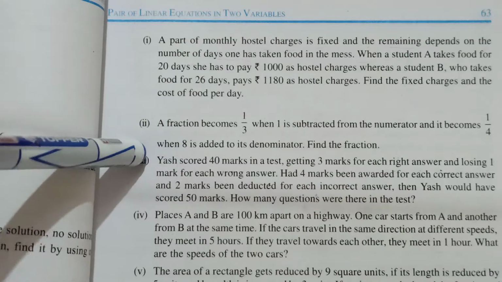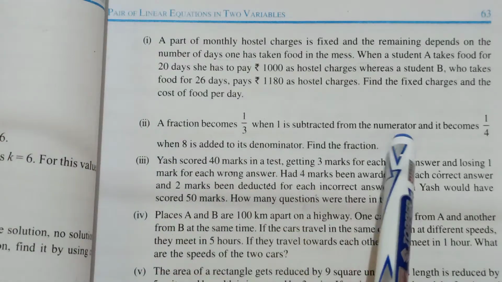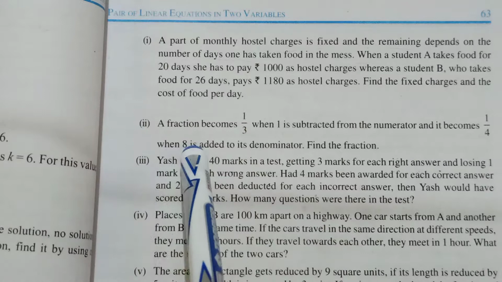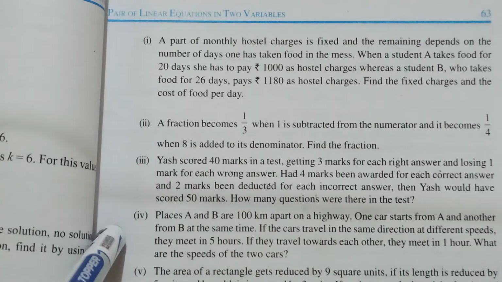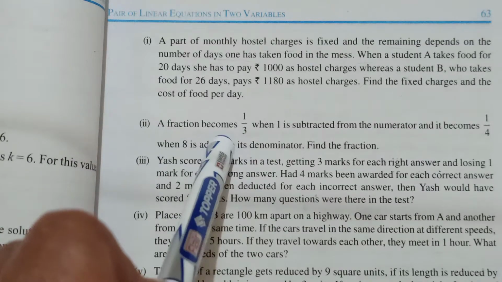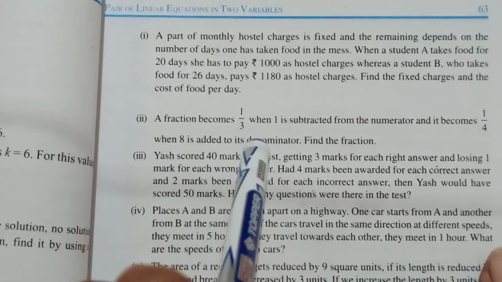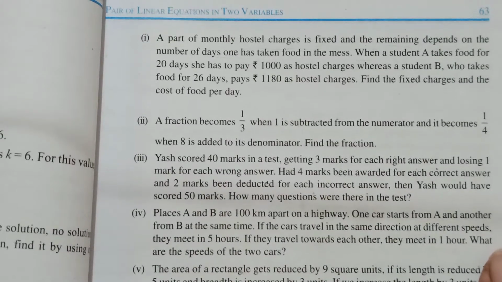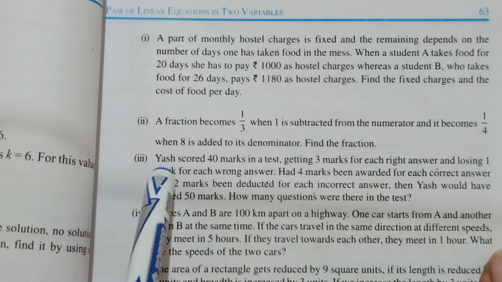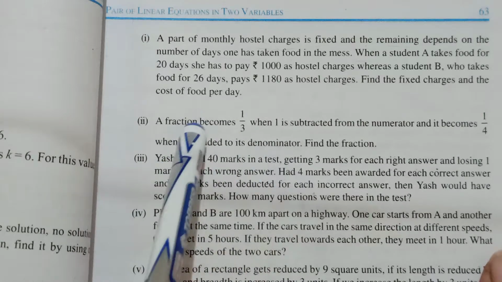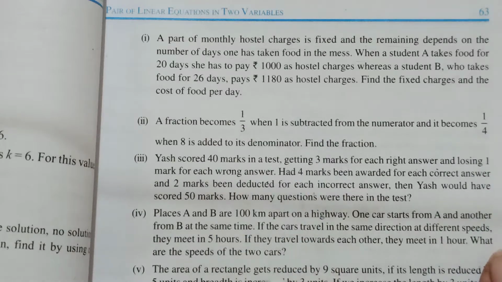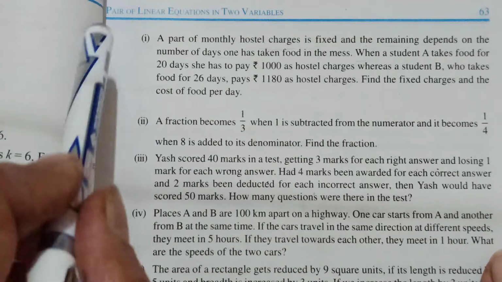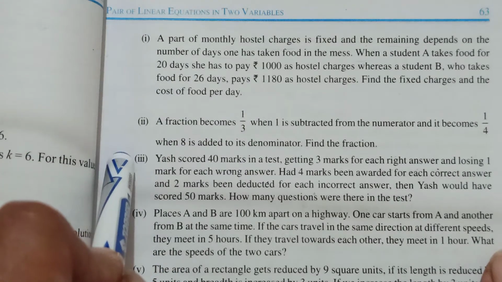Next is, this also you have done, children. The fraction becomes 1 by 3 when 1 is subtracted from the numerator, and becomes 1 by 4 when 8 is added to the denominator; find the fraction. So we said we'll start by assuming numerator x, denominator y. Then the first one will come out to be x minus 1 upon y is equal to 1 by 3, and next, 8 added to the denominator, so x upon y plus 8 will be equal to 1 by 4. So cross multiplying you'll get your equations and you'll solve them. These two types of problems we have already done, beta.